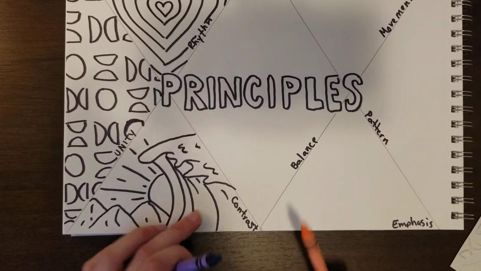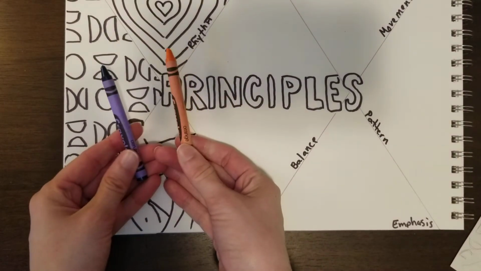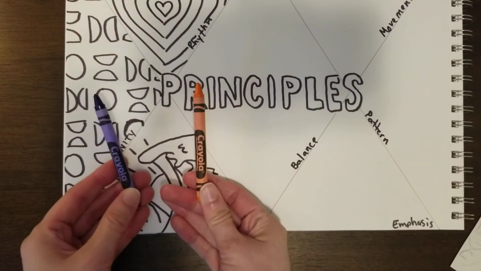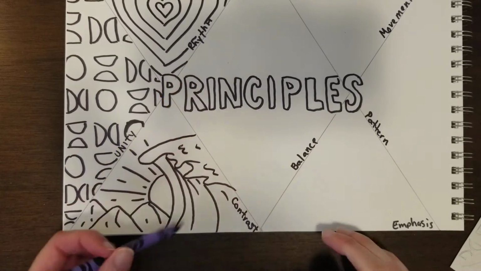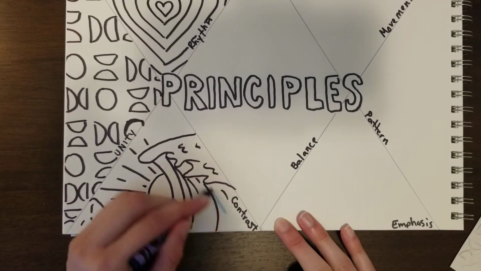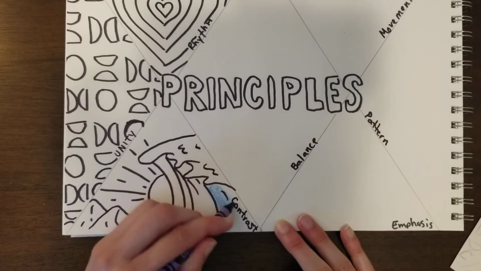So for contrast, I'm going to use opposites on the color wheel. So I'm going to use blue and I'm going to use orange because orange and blue are opposites on the color wheel. So I'm going to go ahead and color my wave blue.